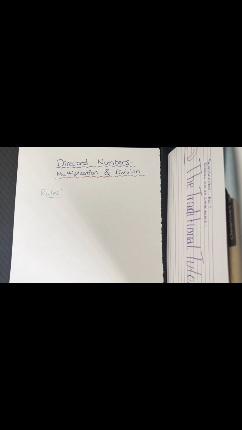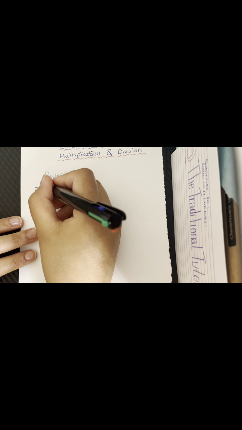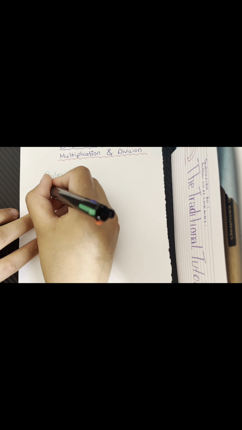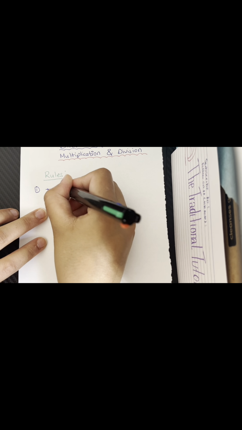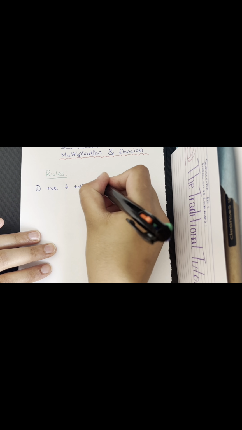Okay, so now we'll look at division and we'll look at the rules first in order to understand them before we apply it to the examples. So rule number one is quite similar to our multiplication rules. If we've got a positive number, we're dividing it by another positive number, then our answer, which is the normal case scenario, should be a positive as well. Okay, so that's just our normal division.